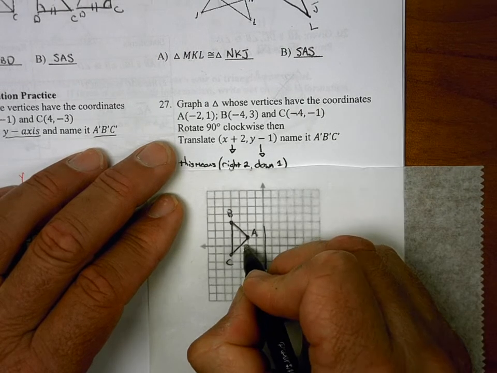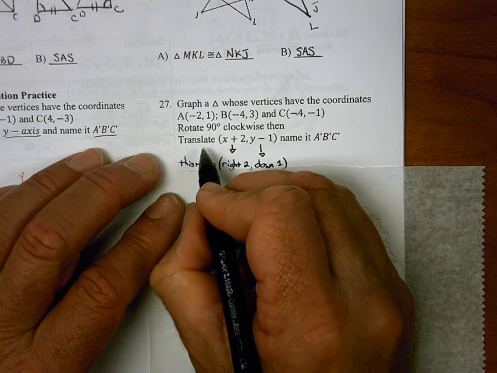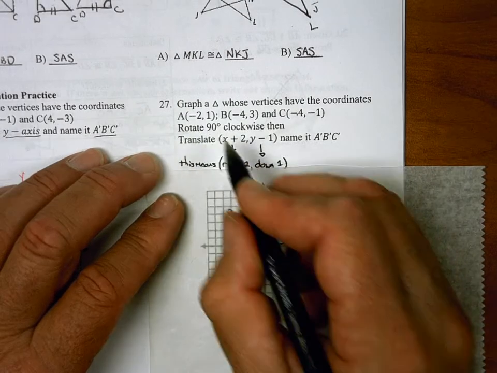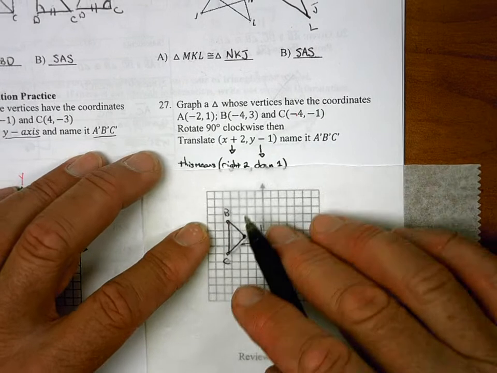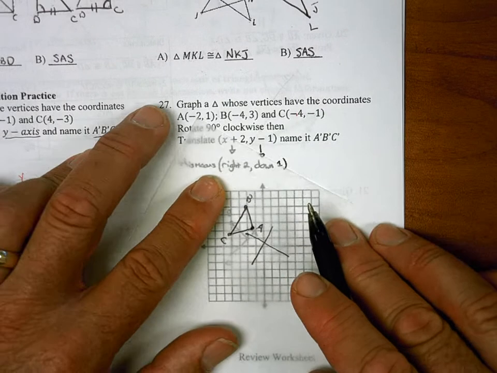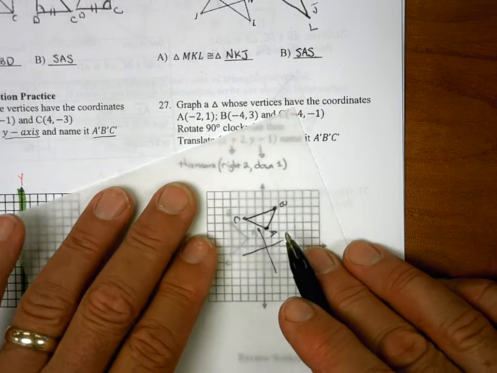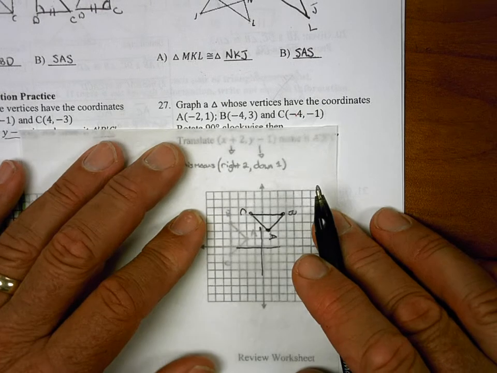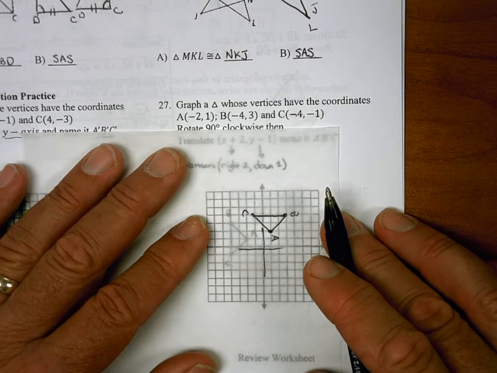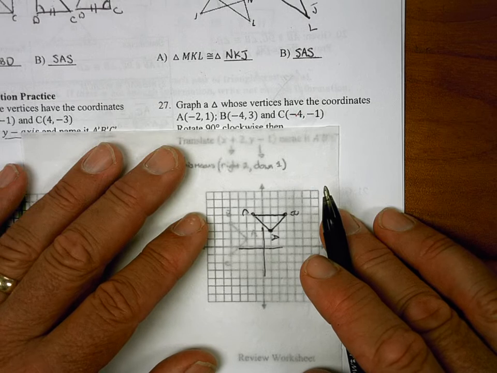And then what you're going to do is, the word rotate means I'm going to turn the shape. And I'm going to turn it clockwise, 90 degrees. So I'm going to turn it to the right, and I'm going to keep turning it until the axes line back up right there. Okay? So that's where, when I rotate the shape 90 degrees, my shape is going to end up.